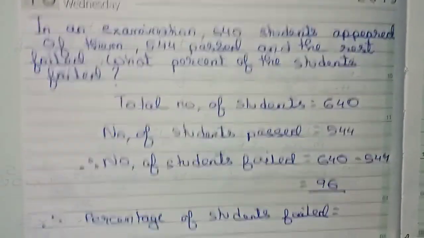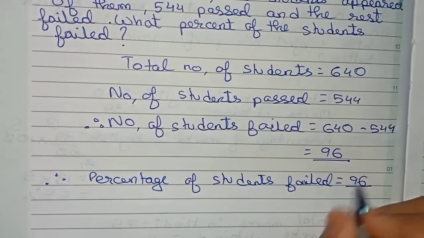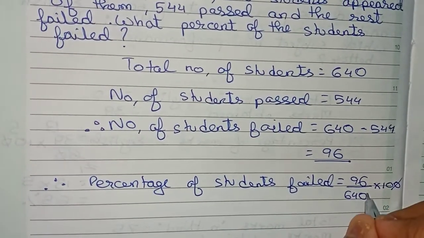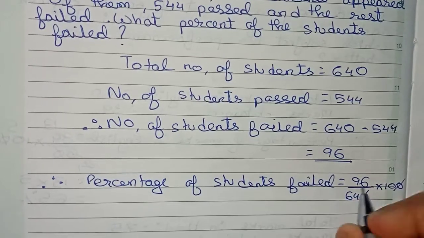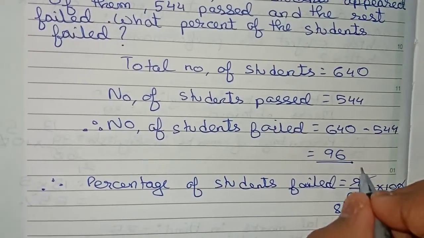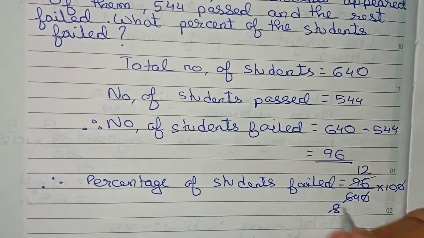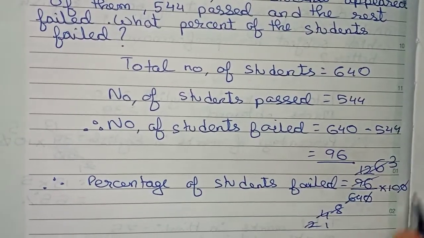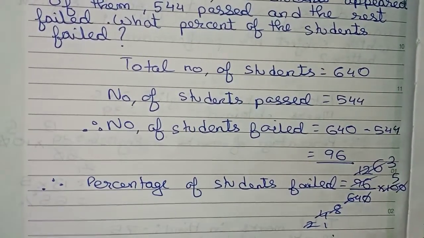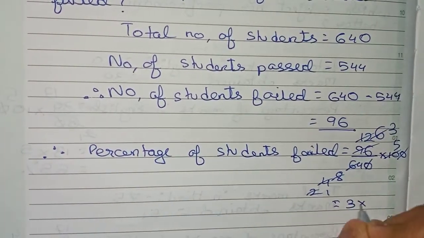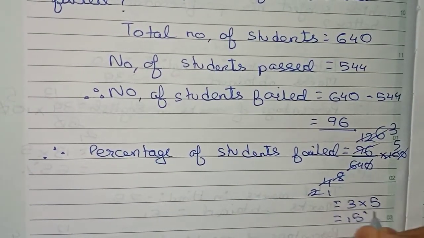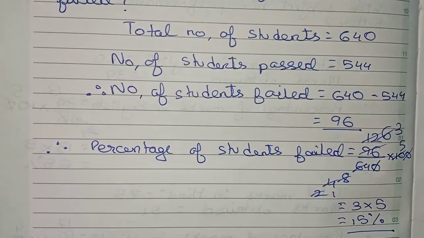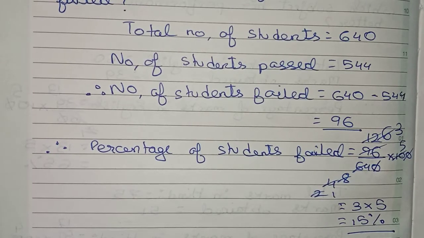Now the number of students who failed, that is 96, by the total, that is 640, into 100. First you cut the zeros. Now you cut 64 and 96 by 8. It will become 12. Now 8 and 12, again you cut, 4 and 6. And again 2 and 3. Now you cut 2 and 10. It will become 5. So remains 3 into 5, which is equal to 15%. So therefore 15% students failed in the examination. So this is our final answer for this question. Now let's move on to our next question.